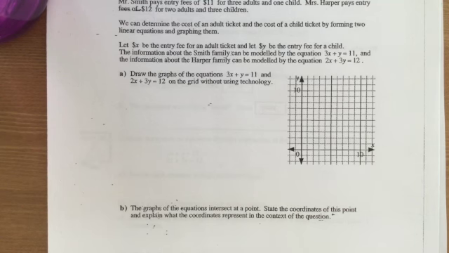How you write this relates back to what's independent and what's dependent. But you're allowed to choose which variable you want to use for an adult ticket and which for a child's ticket, and actually the solution should be the same.